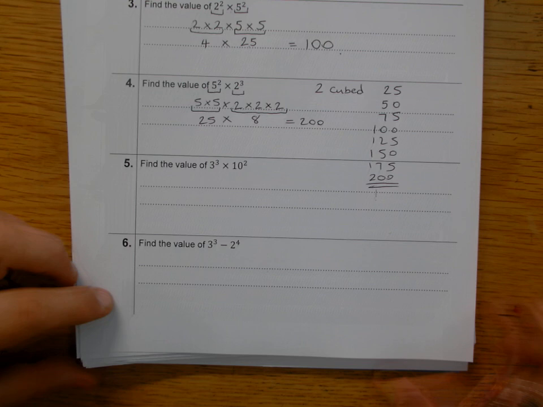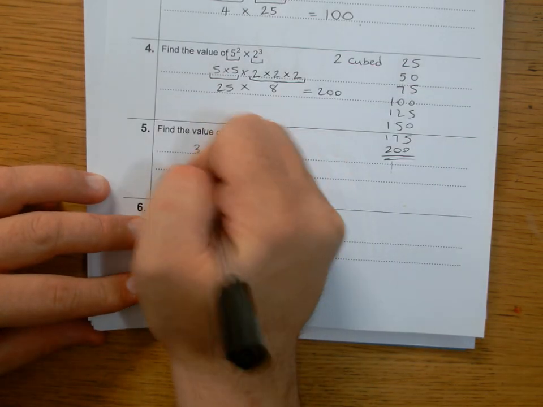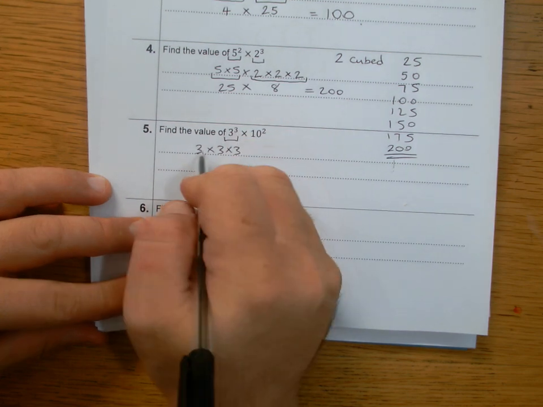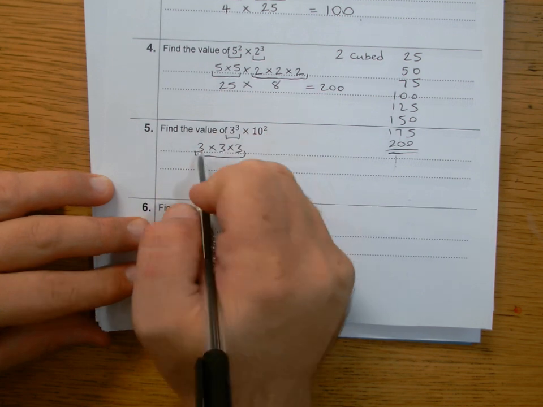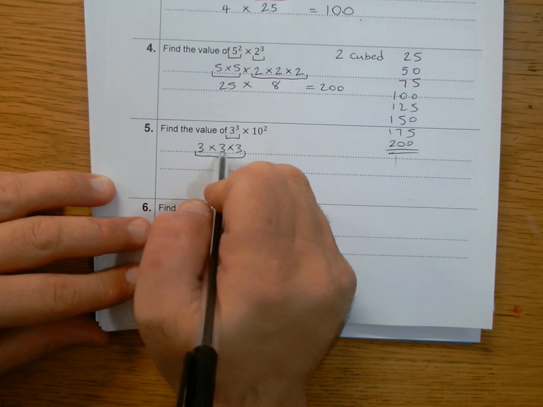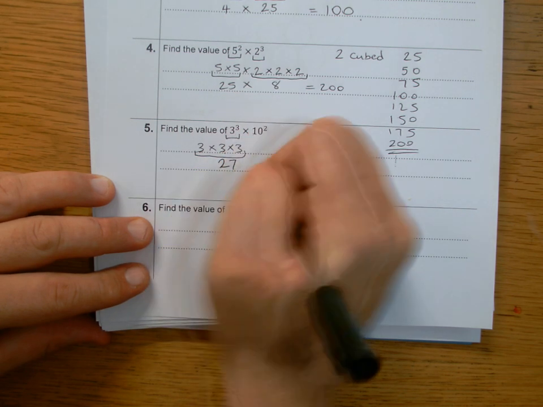So with number 5, same sort of situation. We've got now 3 cubed, so that means 3 times 3 times 3. Because the power is 3, there's going to be 3 of them. So we need to work that out. 3 times 3 is 9, so do it in steps. You've got 9 and then times 3. And 9 times 3 is 27.